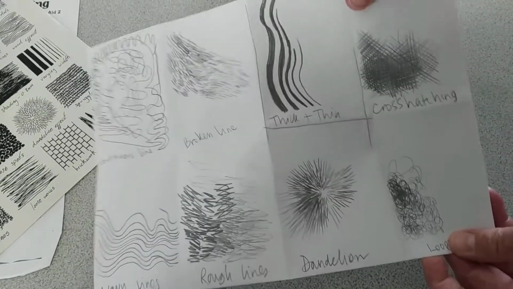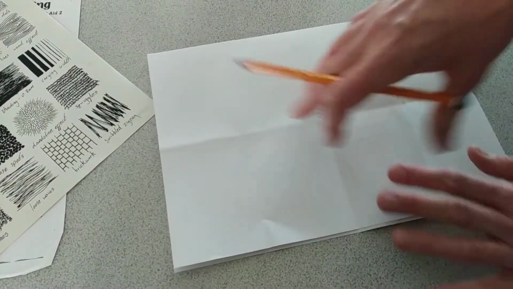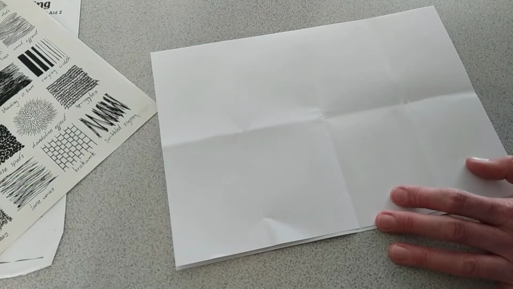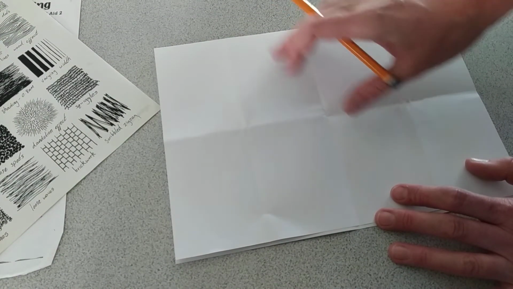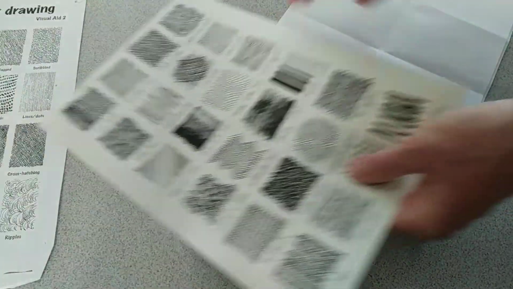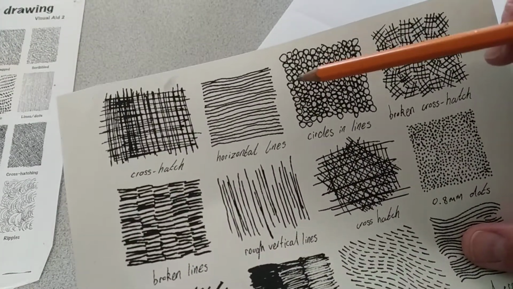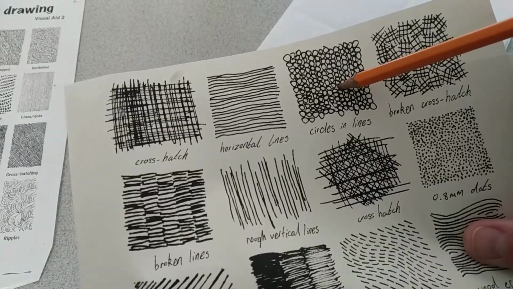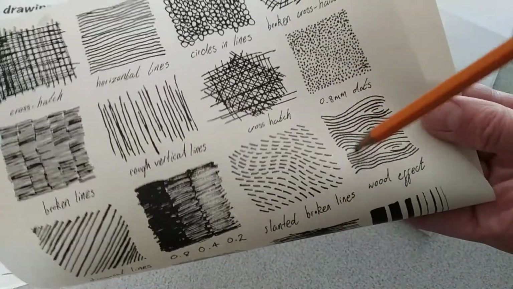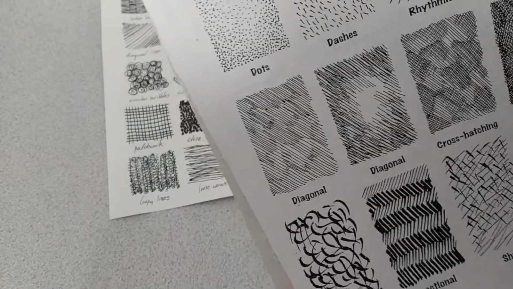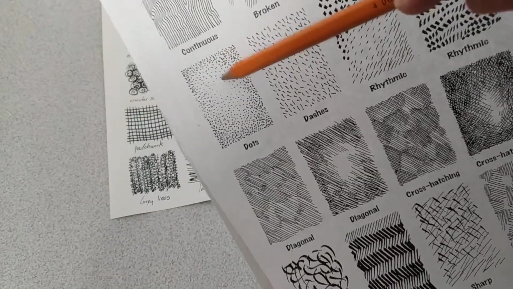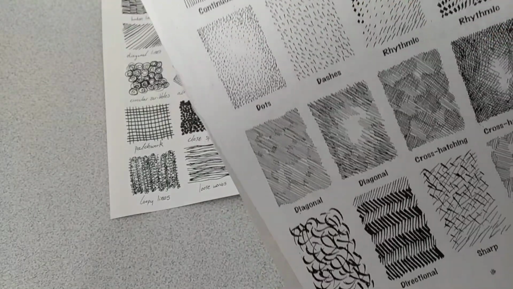So there's 8 I've done. I've got 8 more on this side, and you are going to do the same. You're going to fill up 16 boxes of all sorts of different lines. Here's some examples. I like the broken cross-hatching here, it's fantastic. Oh, using little circles is really cool to do. There was one I quite liked, like the wood effect there. And then on this page there's loads more doing dots. So your little dashed lines become so short that they become dots. Is a really good effect to do.